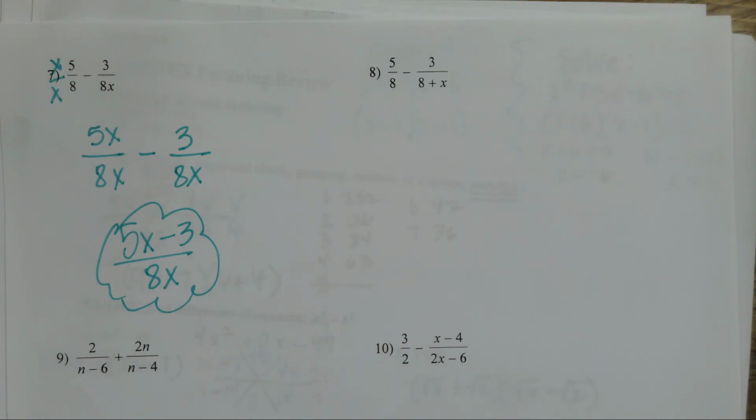Now that was super nice, right? Really nice and easy. All I did was multiply an x by that first fraction. No big deal. So then I should probably just be able to add an x to this first fraction.